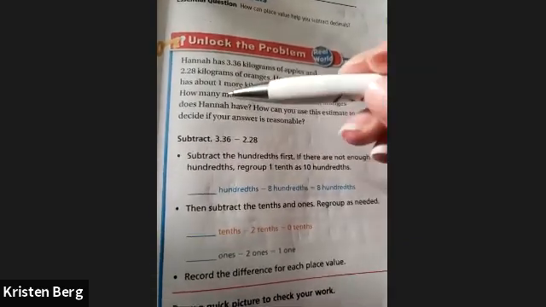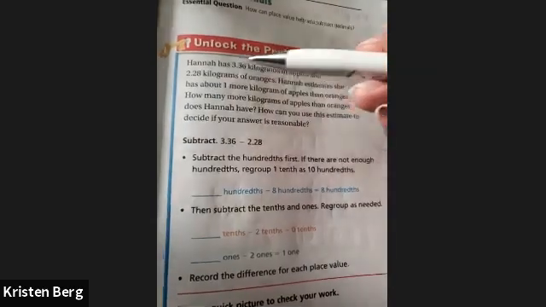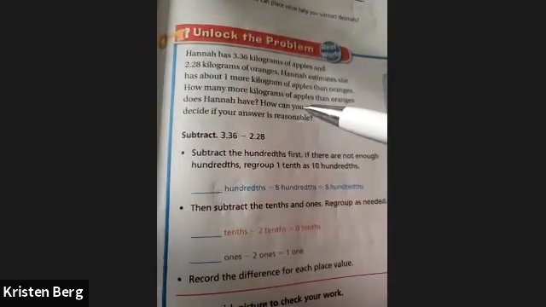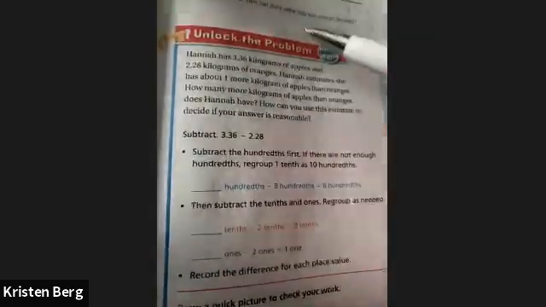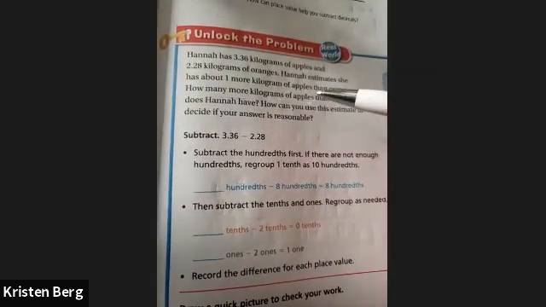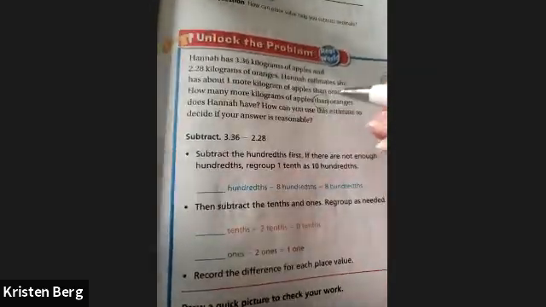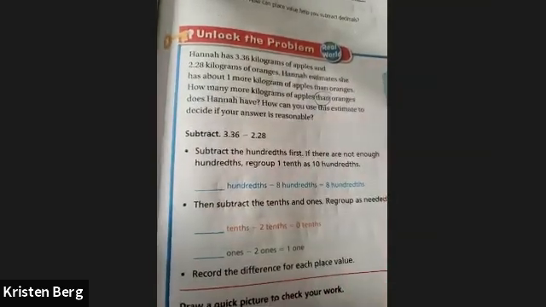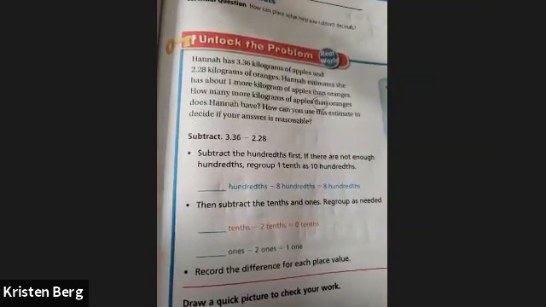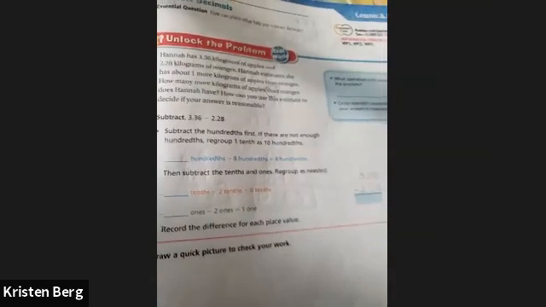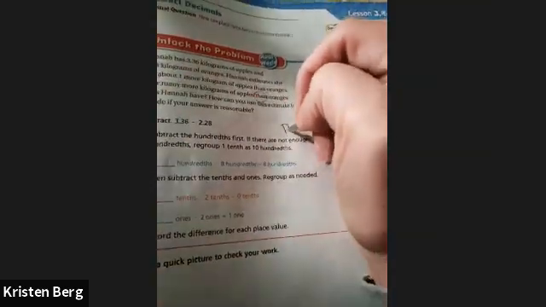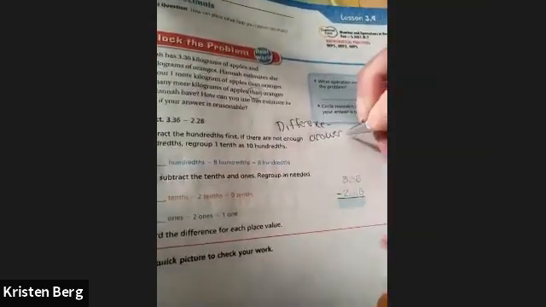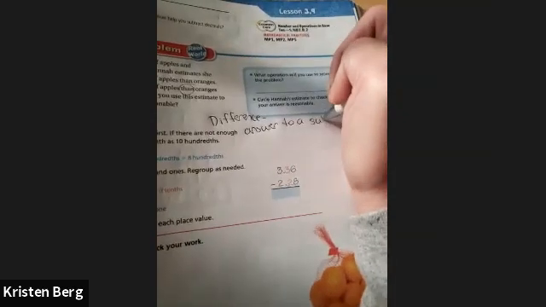So in order to do this, you have to subtract to find the difference between these two numbers. And a lot of people want to add those two, and that is not true just because it says how many more. They are saying how many more kilograms of apples than oranges. They're comparing them. So they want you to see how many more there are of this than this. So this is a subtraction problem. So you're actually finding the difference between the two. Difference is the answer to a subtraction problem.